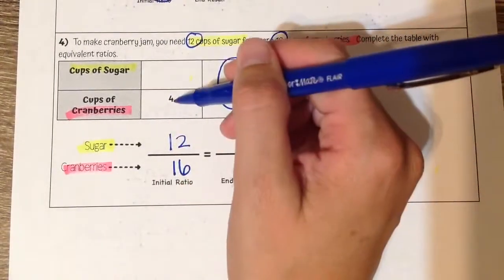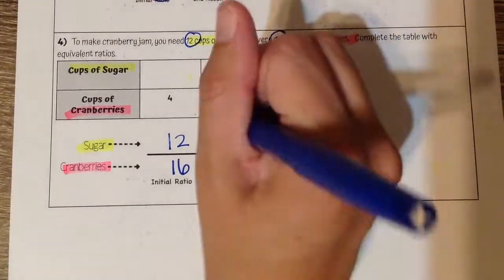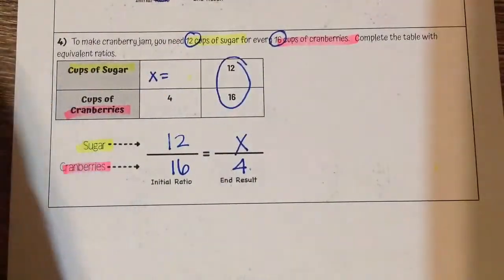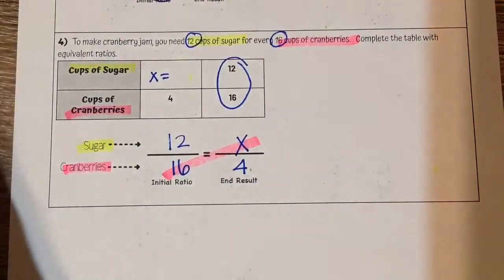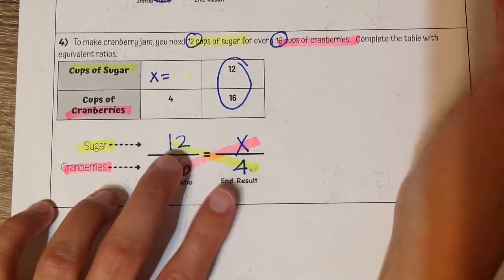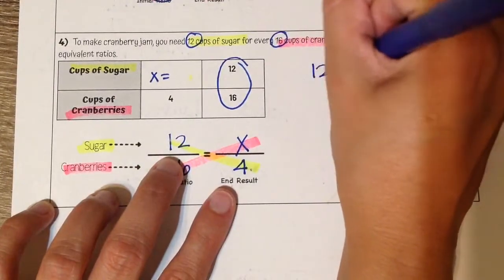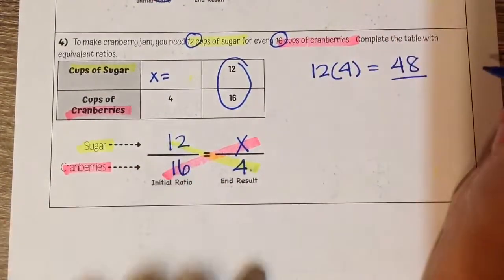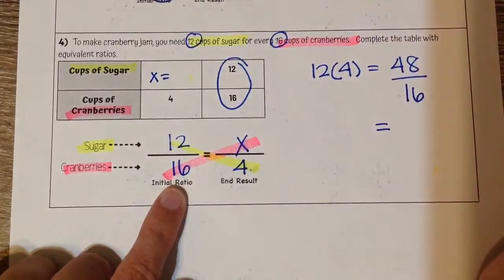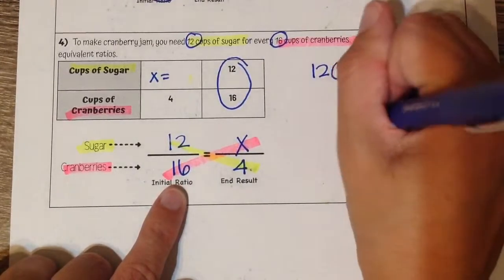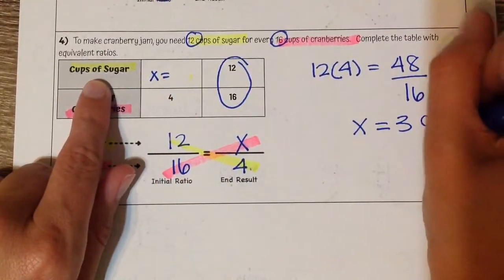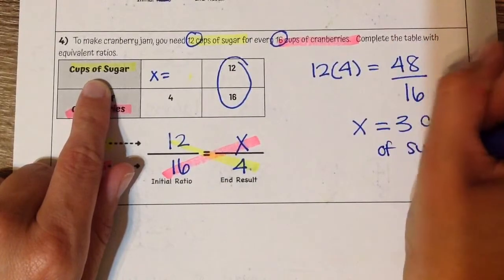Now we're just filling in here. The 4 was on the bottom, so we're going to put the 4 on the bottom here, which means we are solving for x. If it's easier for you to do that, do that. Now we're going to highlight our diagonals and solve. The diagonal that has 2 numbers in it is the yellow, so we're going to multiply 12 times 4, which is 48. And then we're going to divide by the number that's in the same diagonal as the variable, which is 16. When we divide 48 by 16, we get 3. What was that referring to? We were solving for the sugar, the cups of sugar.